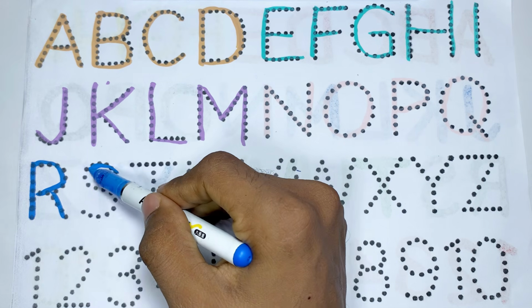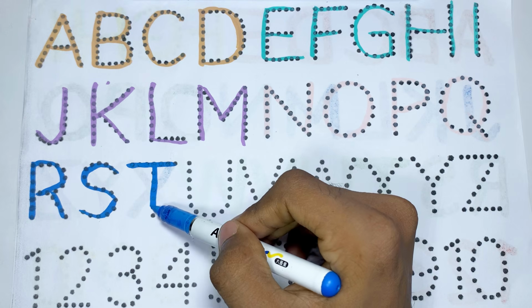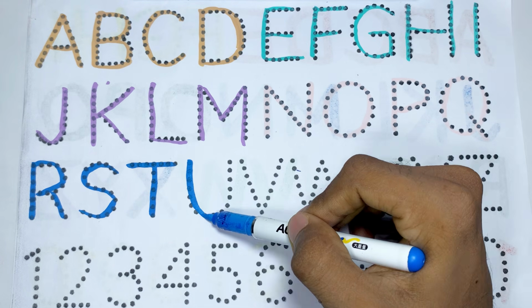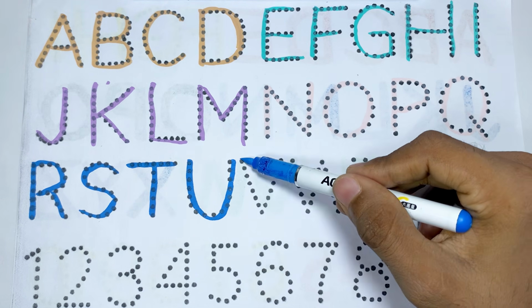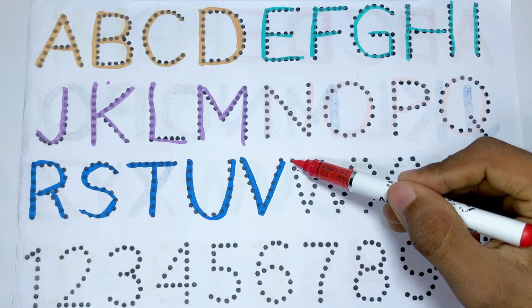R for rose, S for sun, T for teacher, U for umbrella, V for van. Now you draw W, and you use red color.